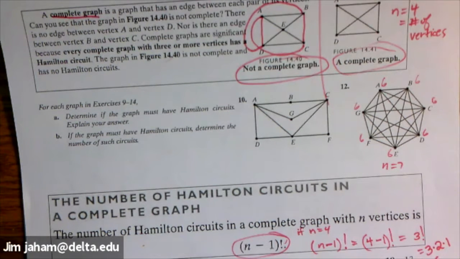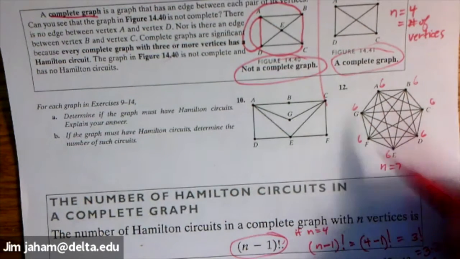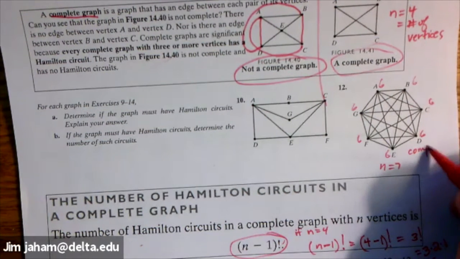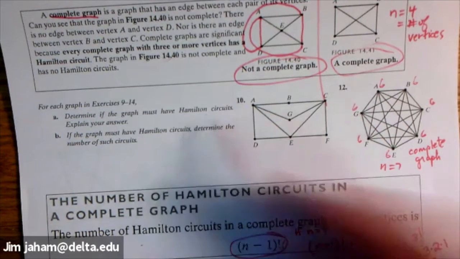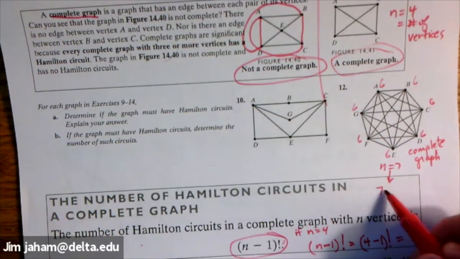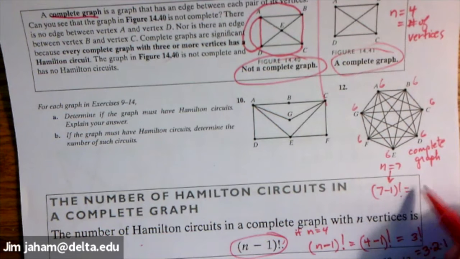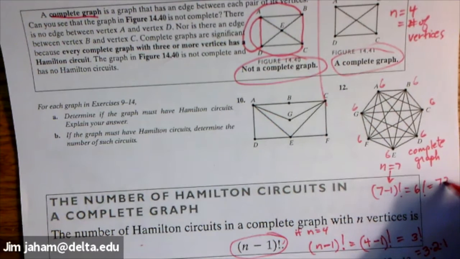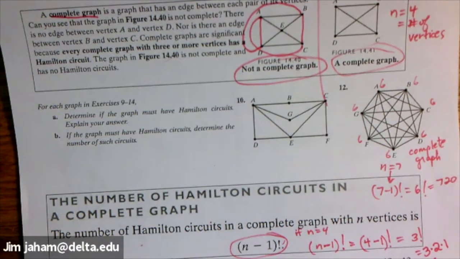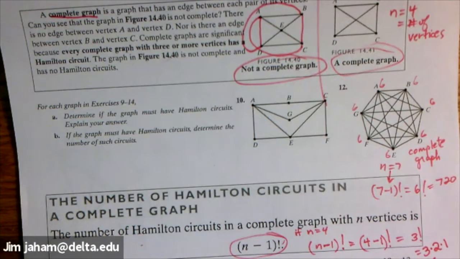And so because this is a complete graph, we know that this graph has Hamiltonian circuits. In fact, we know that there are 7 minus 1 factorial, 6 factorial Hamiltonian circuits. That's a lot of Hamiltonian circuits. 6 factorial is 720.